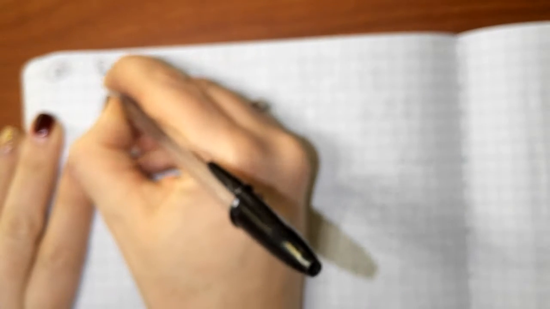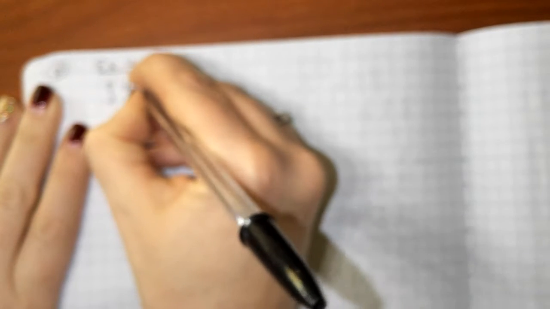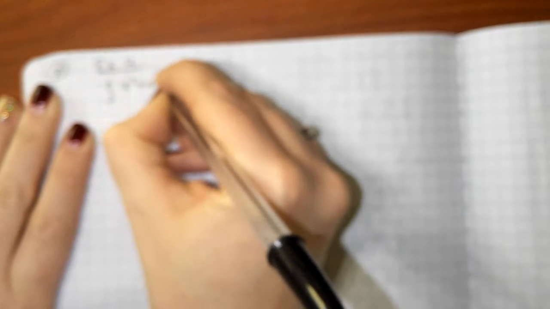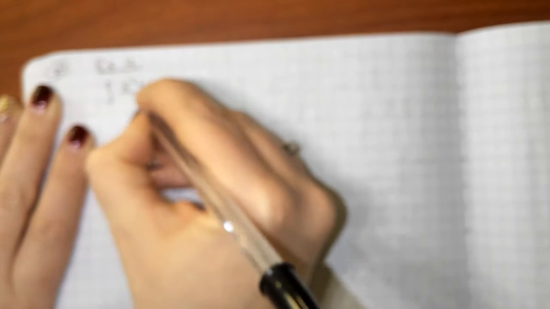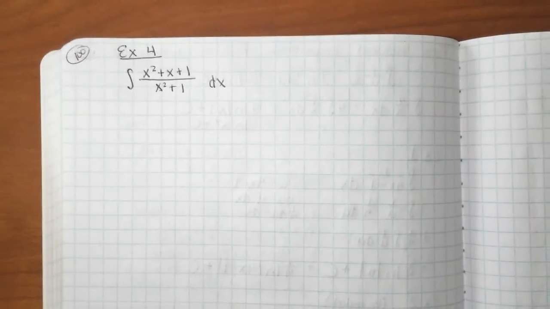Example 4. I'm asking you guys to remember some algebra / pre-algebra skills here. I know, right? Those were 10 years ago now. 10 years ago? Before the war. Back in my day. Back before now. Okay. You can't even see it, which is what's great.